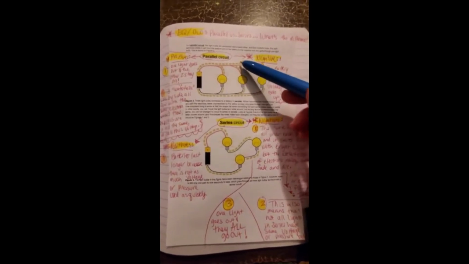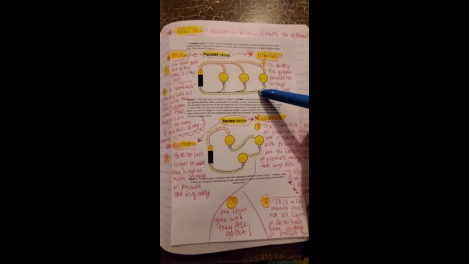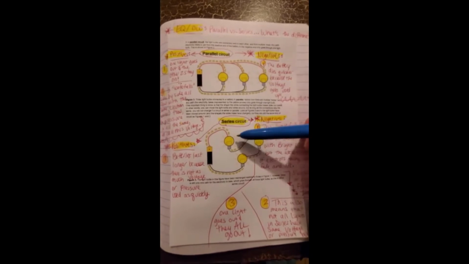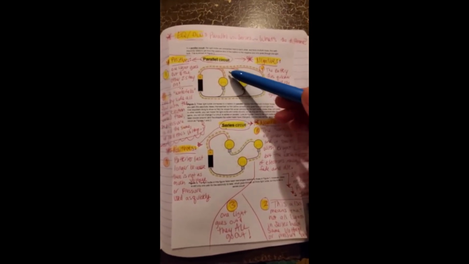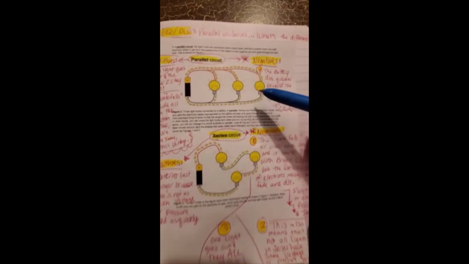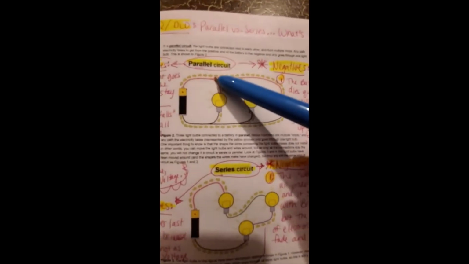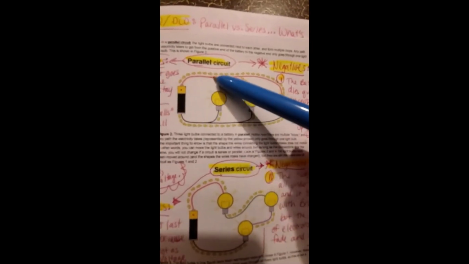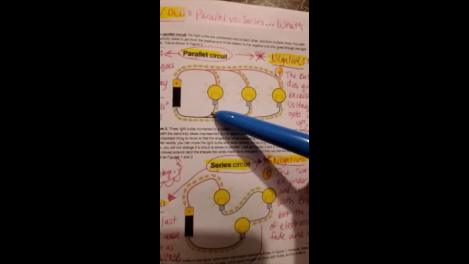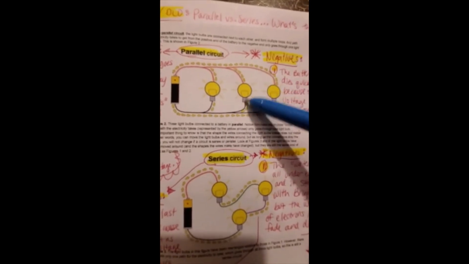Anyways, here's a parallel circuit, and I really love the imaging because you can see clearly the difference. Here's our series, here's our parallel side by side. Obviously, we've got parallel lines, that's why it's called a parallel circuit. And so you have multiple options, and you see that in the arrows, okay? The electrons could go down the first light lane, they could go down the second or the third.